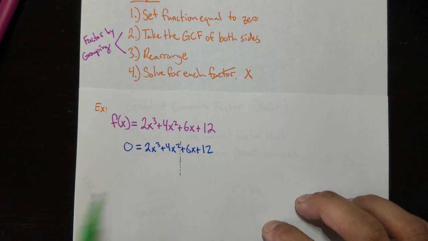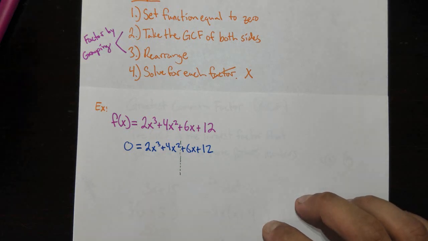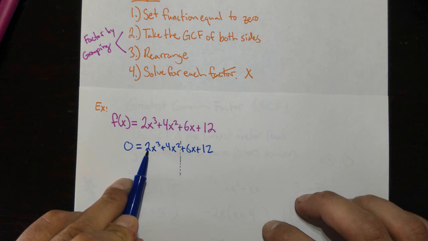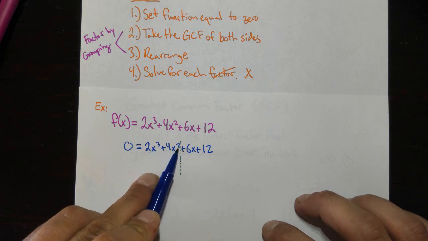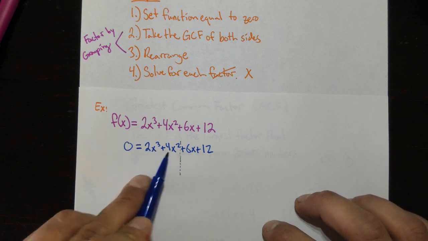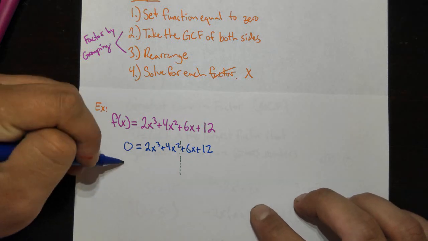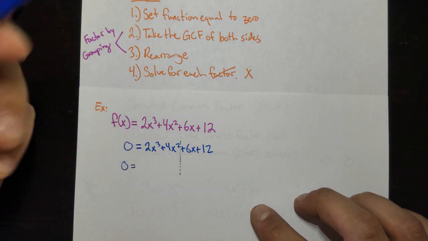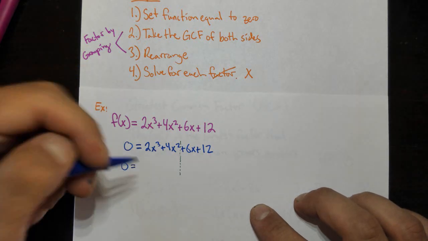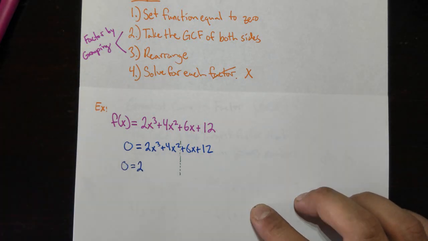So let's see, the greatest common factor between 2x cubed and 4x squared. The signs are both positive, so I don't need to pull anything out, but I can pull out a 2. 2 is the largest number that goes into both 2 and 4.